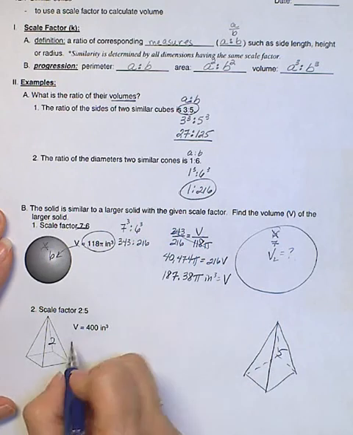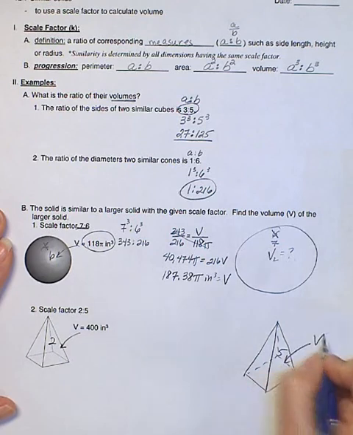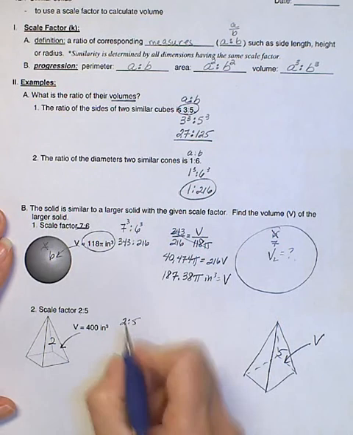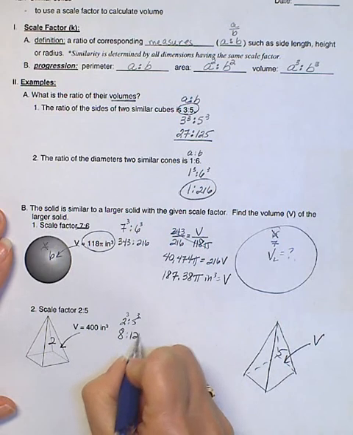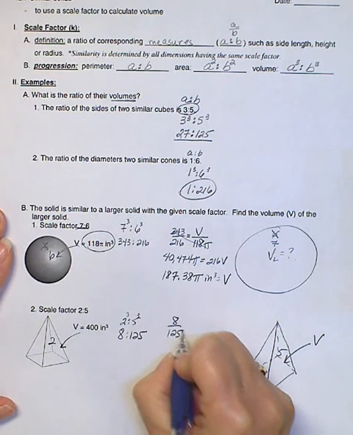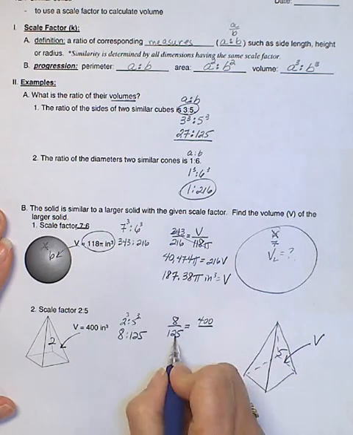We know the volume of this one is 400 cubic inches. We do not know the volume of this one. So let's start with our scale factor, 2 to 5. We're going to cube it because we want volume. So 8 to 125. So 8 to 125 would be the volumes after you reduce them. But right now we don't know them, so we can't really reduce them. So with the 8 is a 400, and with the 125 is the volume we don't know.